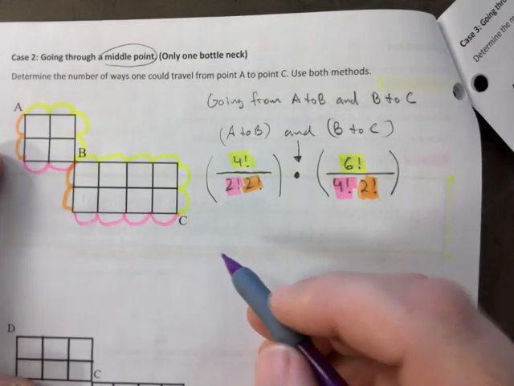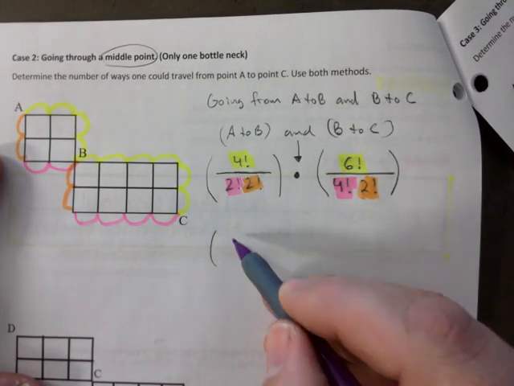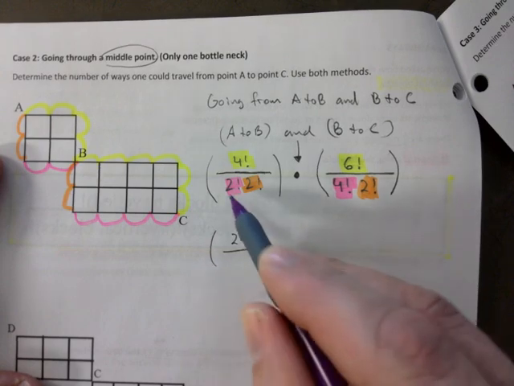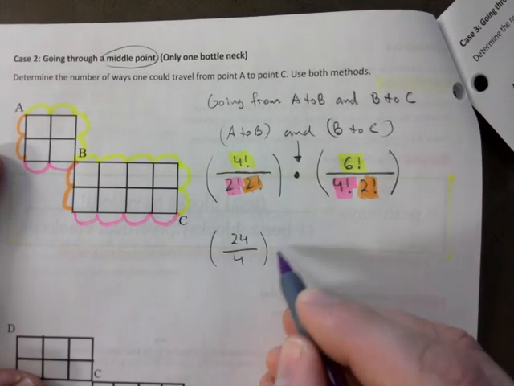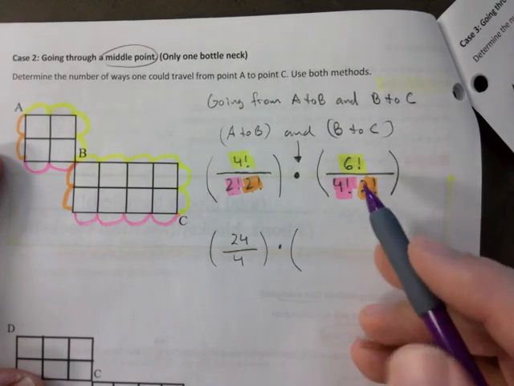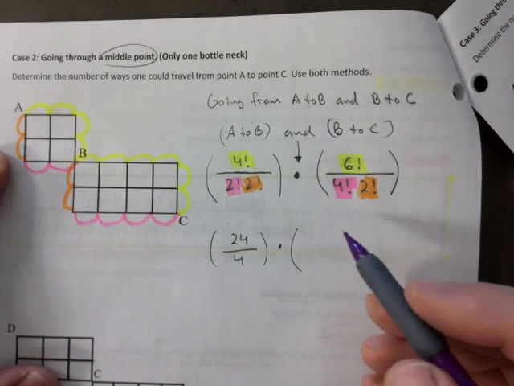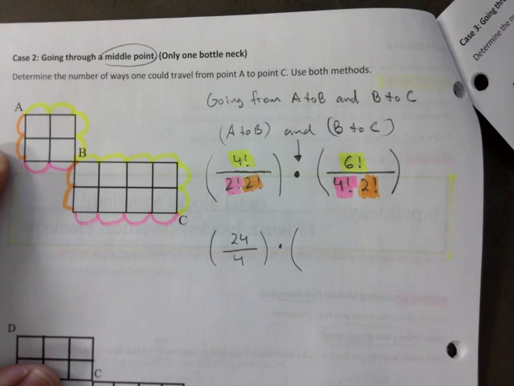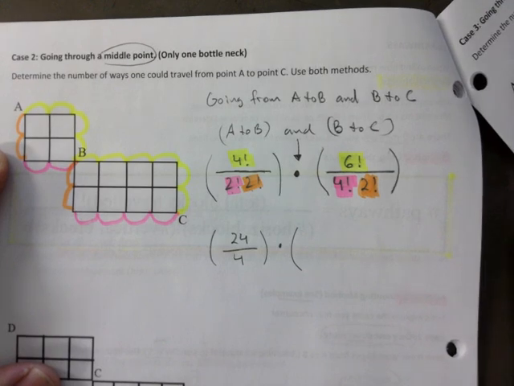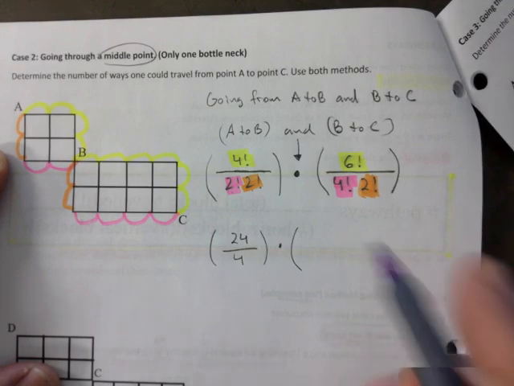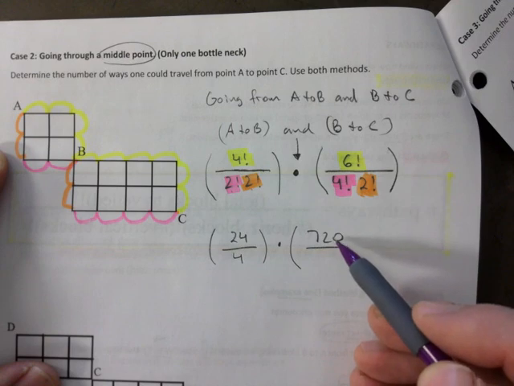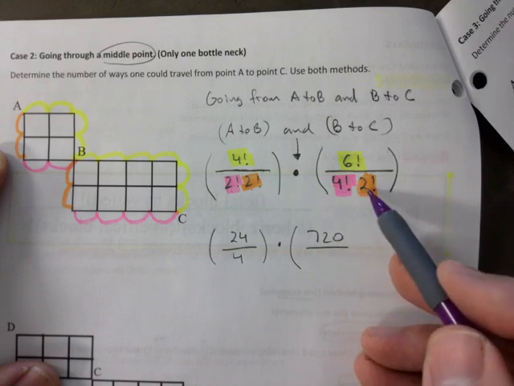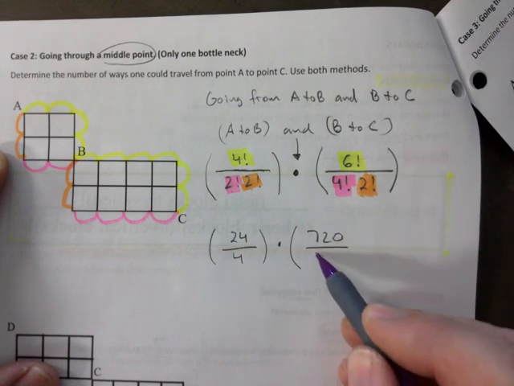Use your calculators if you have to, but I know 4 factorial is 24. 2 times 2 is just 4. Multiply that by 6 factorial, that's 720, I'm just going to double check.